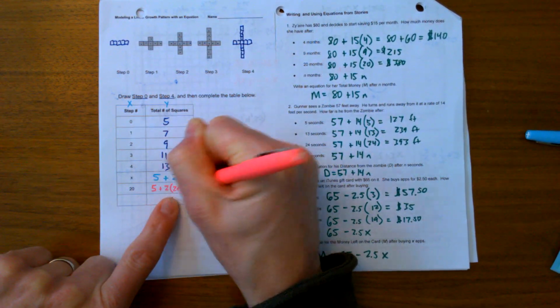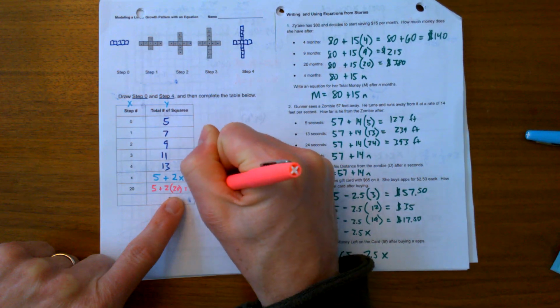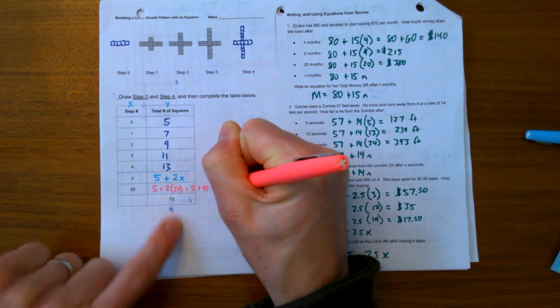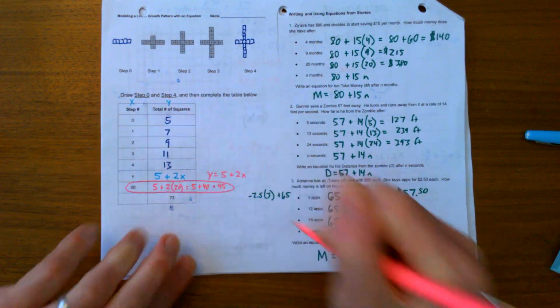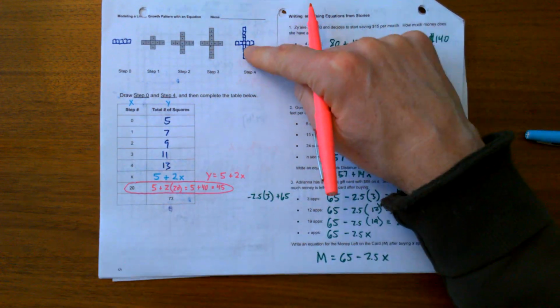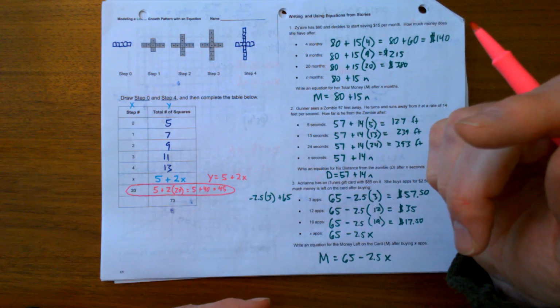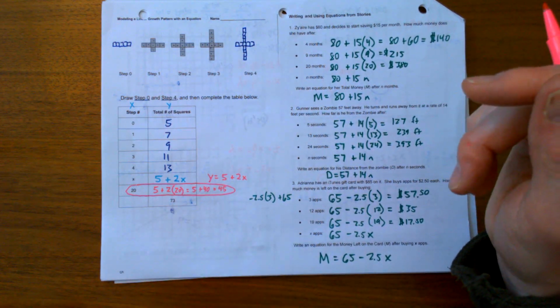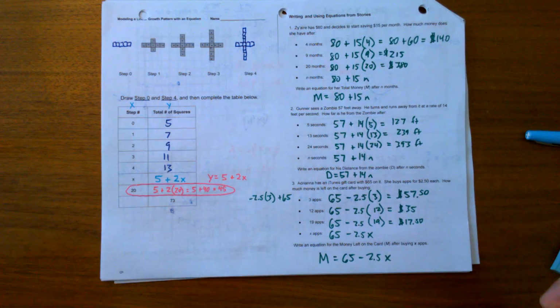And what does that equal? 5 plus 2 times 20 is 40, and 5 plus 40 is 45. So for step 20, there should be 45 squares. We don't want to have to draw it, and we don't want to make a data table that goes to row 20. That would be annoying. Let's just use the equation to make our life easier. Algebra is so wonderful. Algebra is our friend.